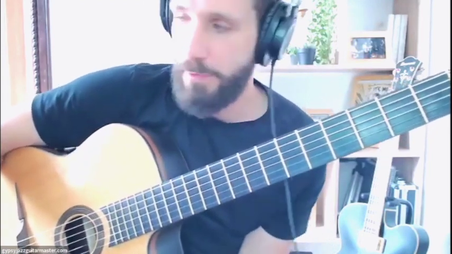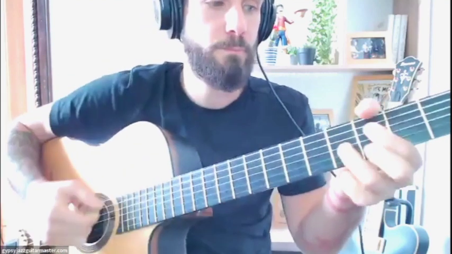So actually, where the backdoor progression comes from, theory-wise, or another way of looking at it would be, let's stay in the same key, so A. If we were in the key of A minor, what chords do we have in the key of A minor? G7th to A minor is already a thing, right?